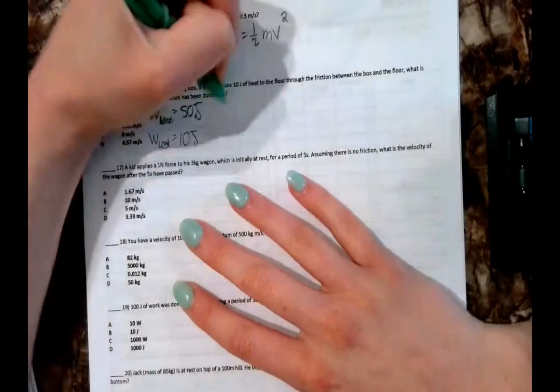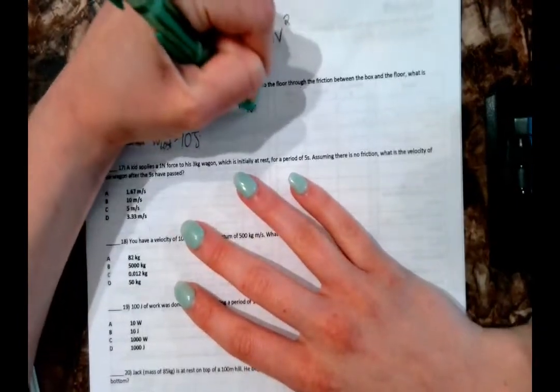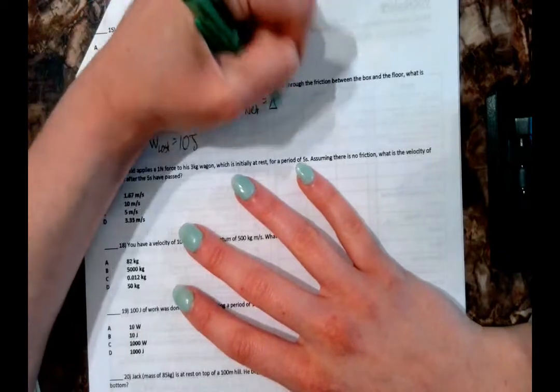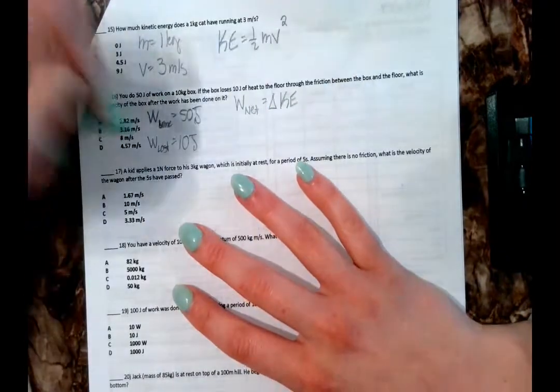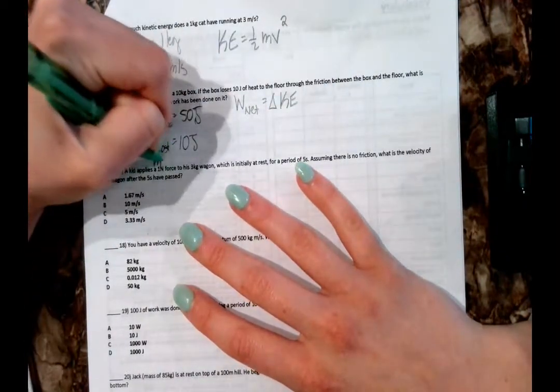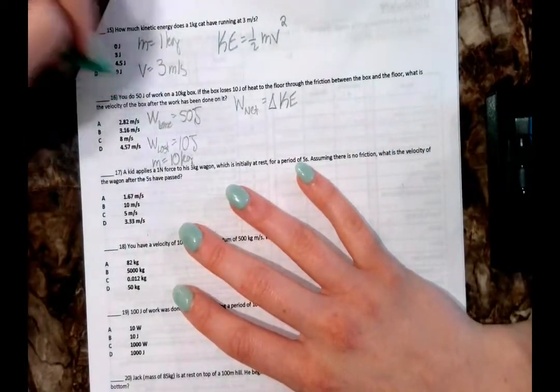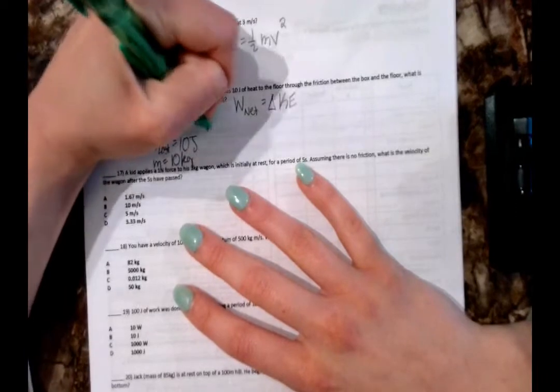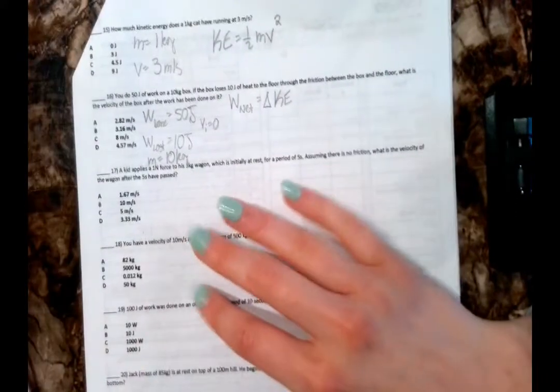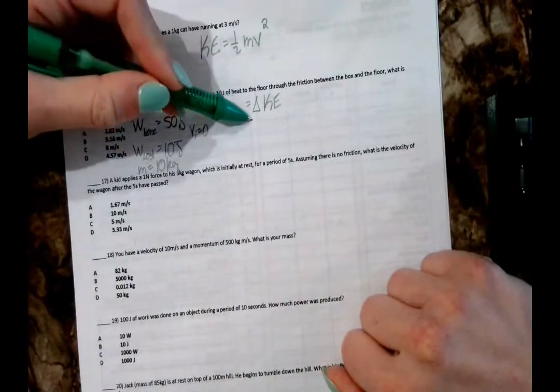So I want you to remember this. Work net is equal to a change in kinetic energy. Let me add in that our box's mass is 10 kilograms. And it didn't say it in the problem, but remember I've told you that in these problems we always start at v_i equals 0. So our net work equals a change in kinetic energy.